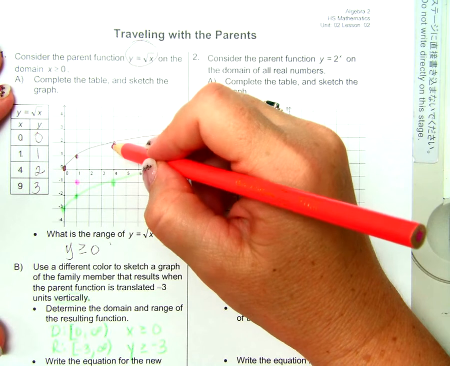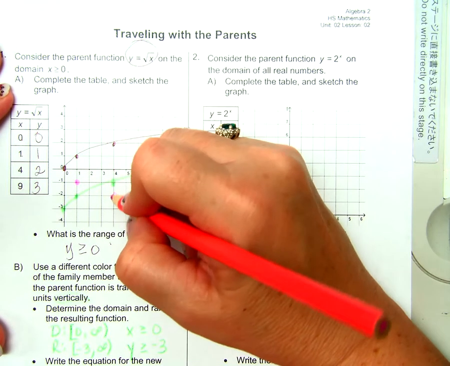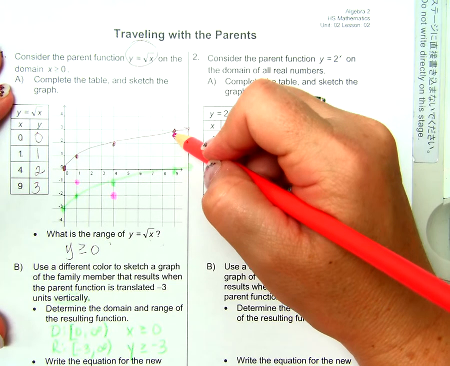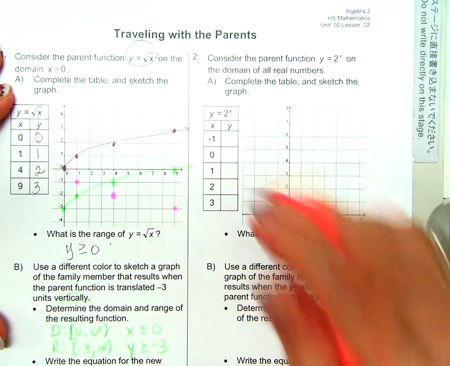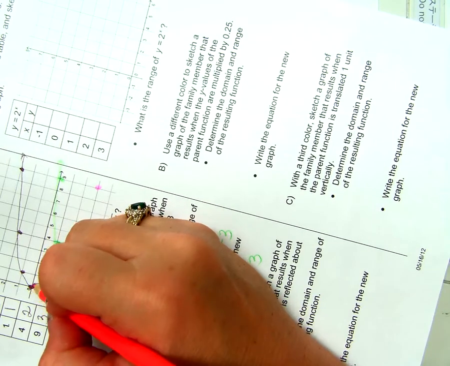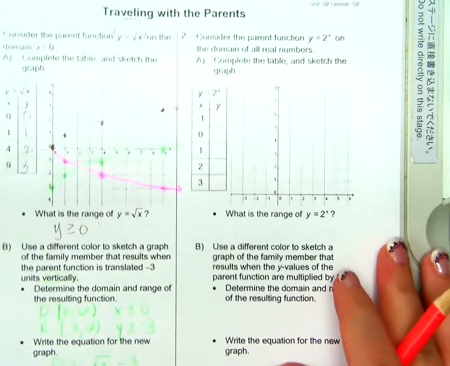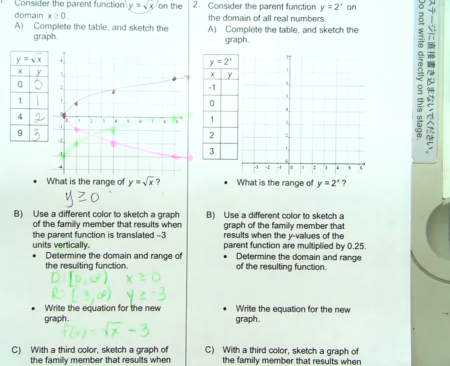This point is above the x-axis 2, so now I need to go below the x-axis 2. This one is above the x-axis 3, below the x-axis 3. You guys are definitely pre-AP, aren't you? So I have my pink function. I don't know if you can tell that's pink, but it is.